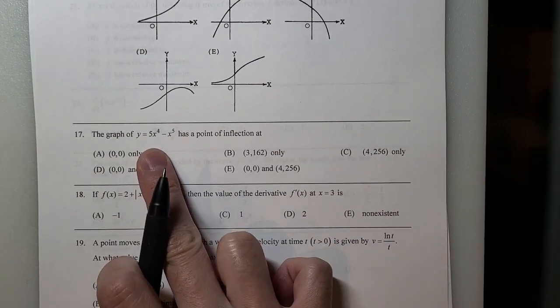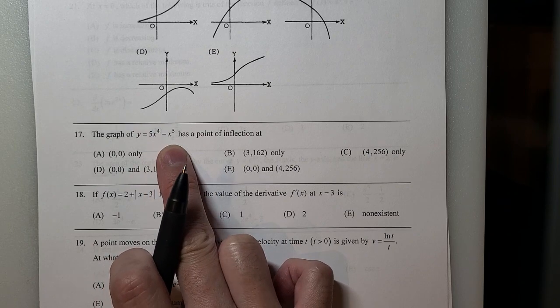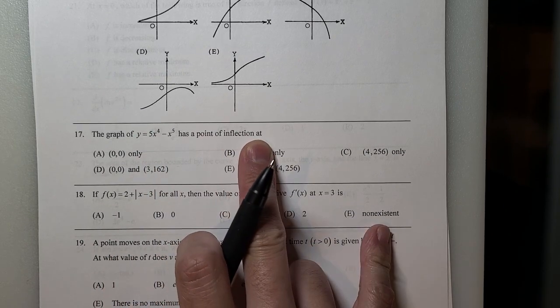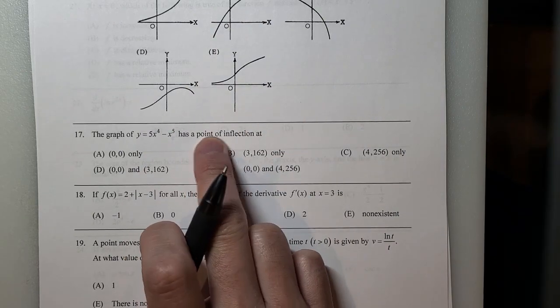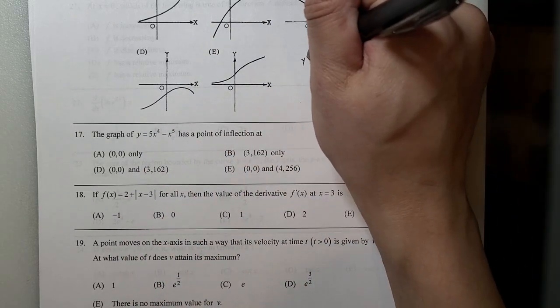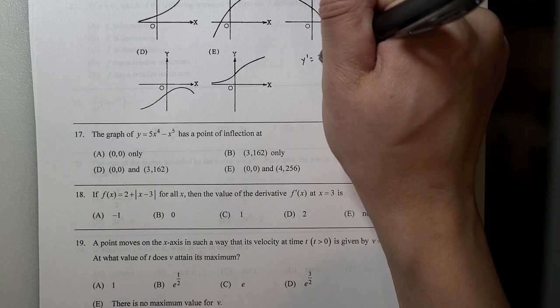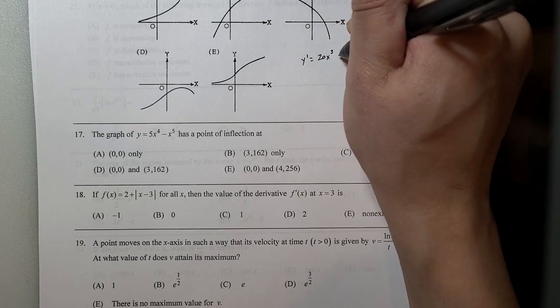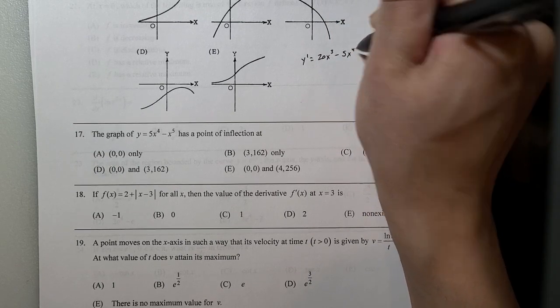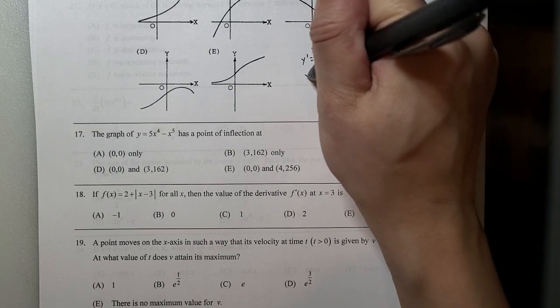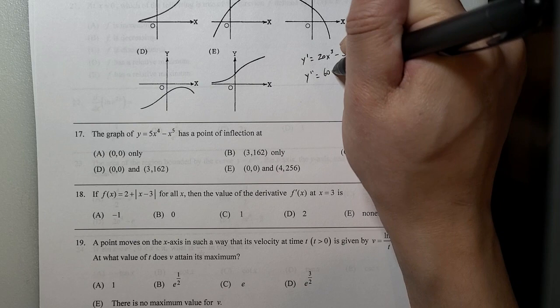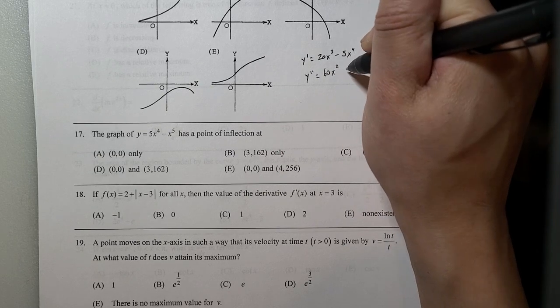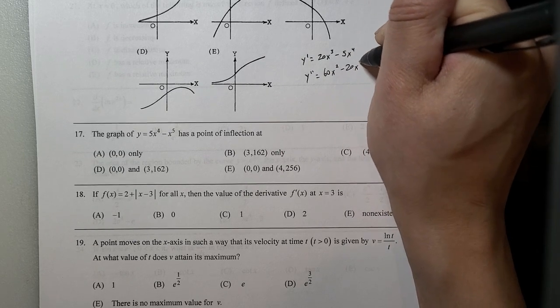The graph of y is 5x to the fourth minus x to the fifth. It has an inflection point at where? Okay, so I'm going to use the space up here. Inflection point should signal second derivative. So y prime, first of all, would be 20x cubed minus 5x to the fourth. Y double prime would be 60x squared minus 20x cubed.